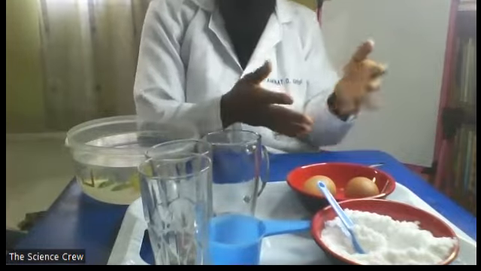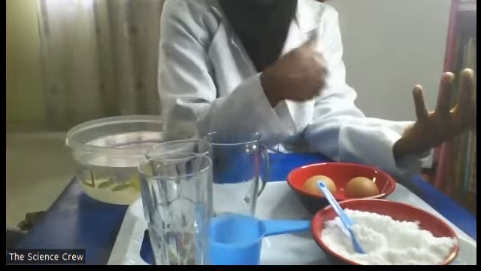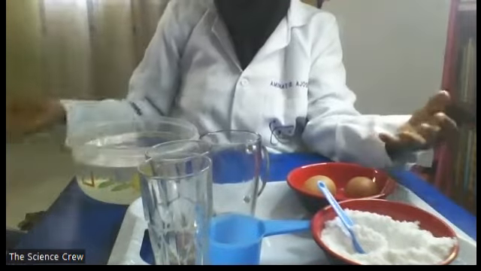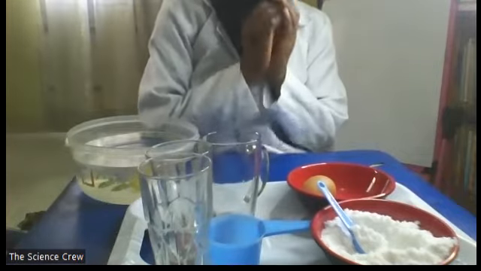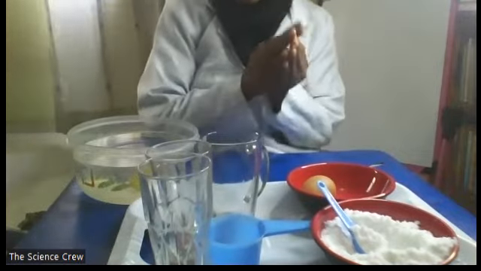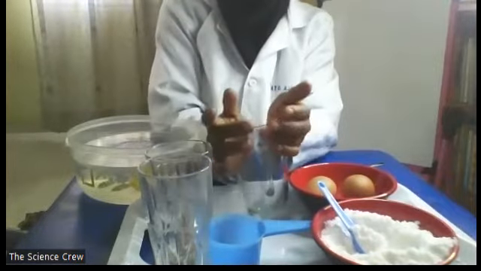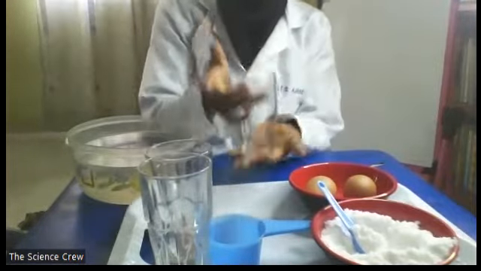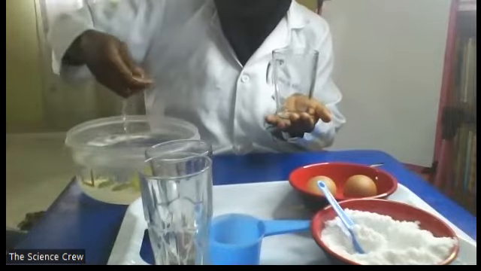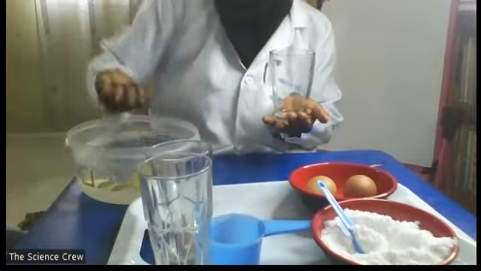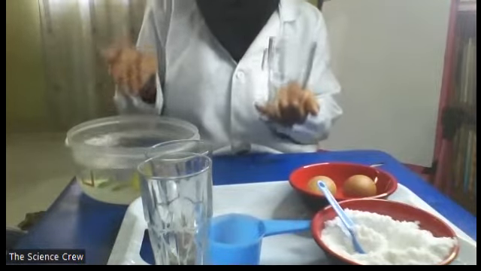So yes, now, generally, solid materials usually have more mass than liquids and gases. And that is because their particles are tightly packed together. So you can see this egg, the particles are tightly packed together within the shell of the egg. Same as this cup, the particles are tightly packed together to form the cup. So it has more mass than water that is loosely packed. You can see that the particles in water are not packed together. So they are loose. And as such, water has lower mass.